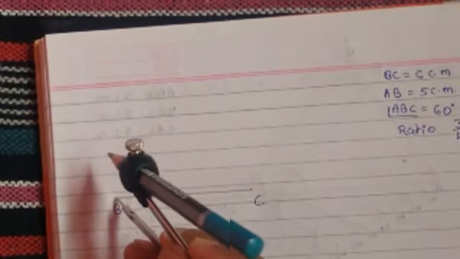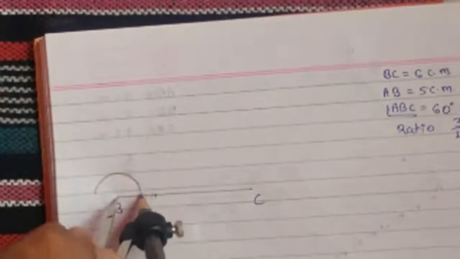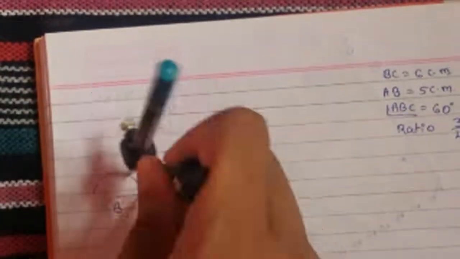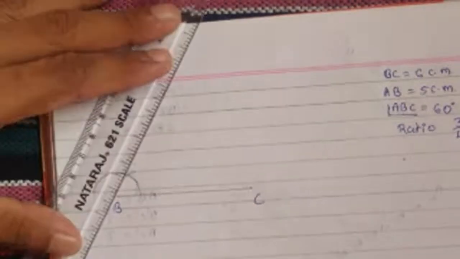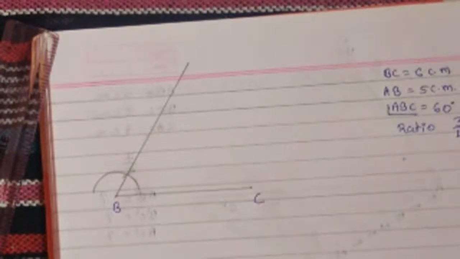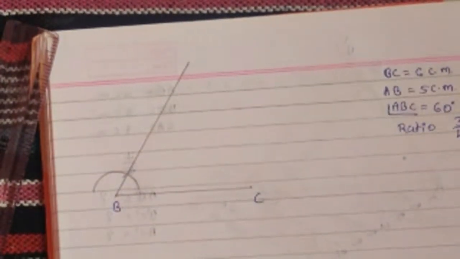So I will draw an arc here, and from this point I will mark one line, and I will join these two, it gives 60 degree. Okay, it gives 60 degree. The next BC length is given. BC length is already considered as base. Then AB length is given. AB length is 5 centimeter.